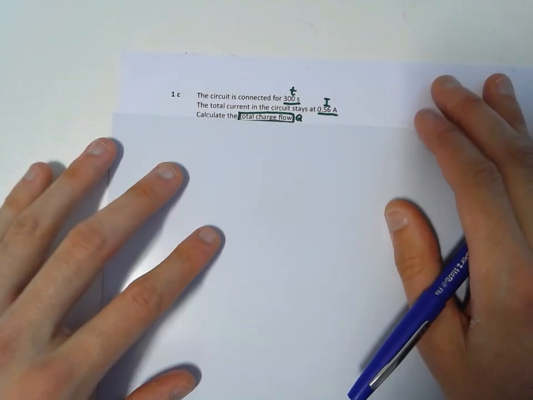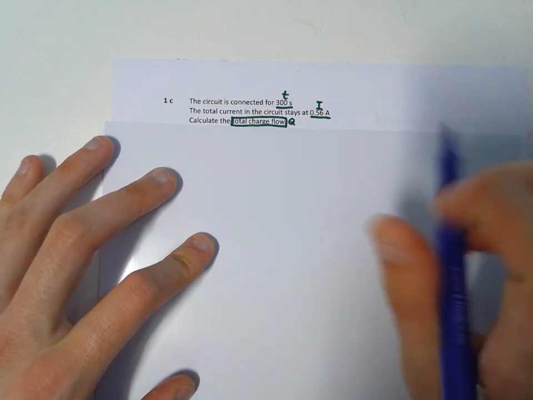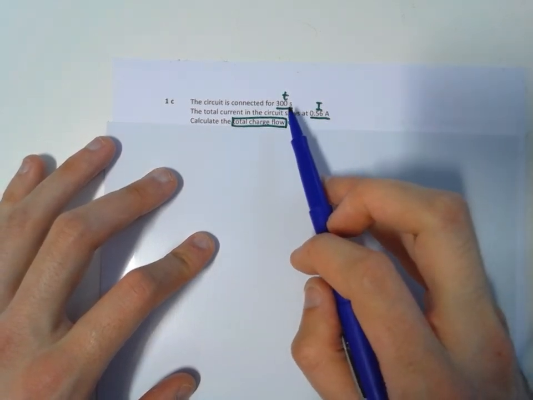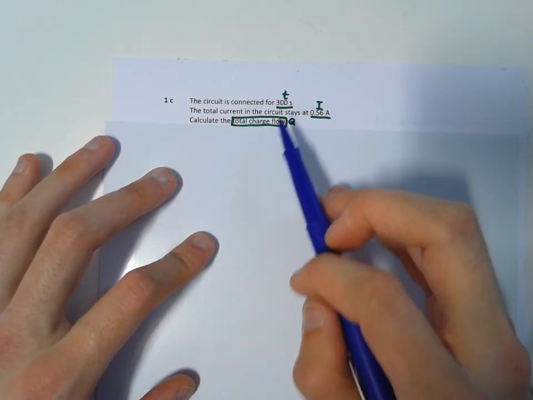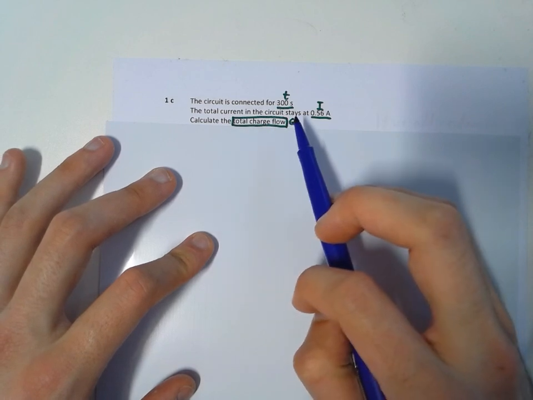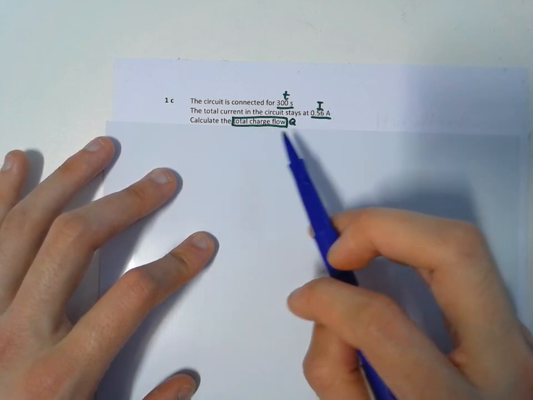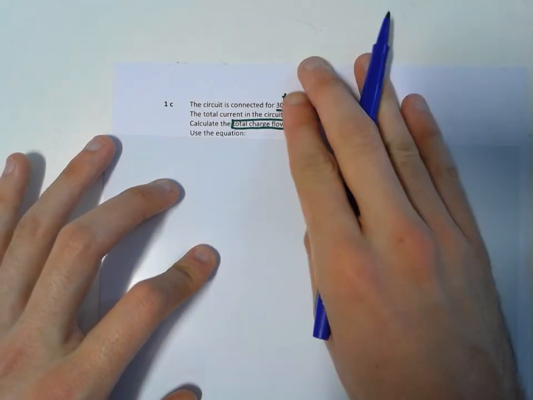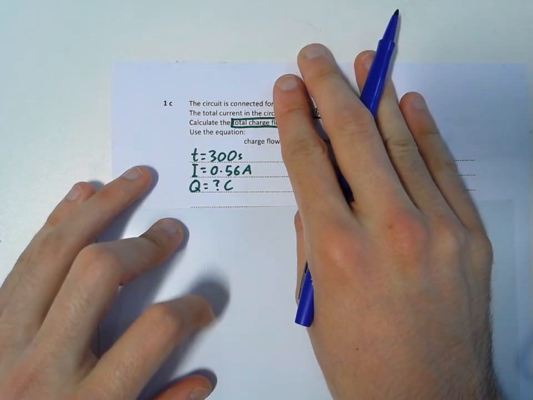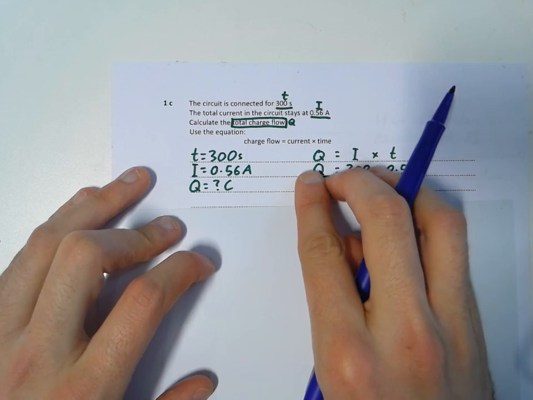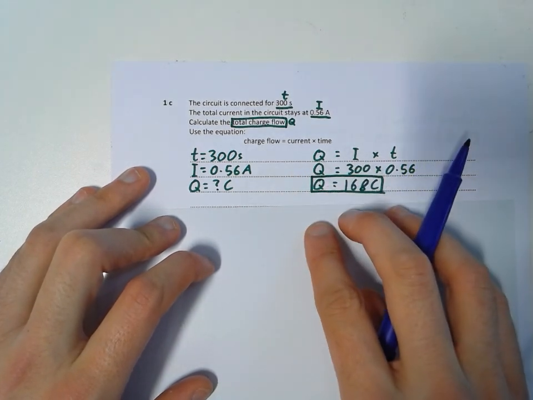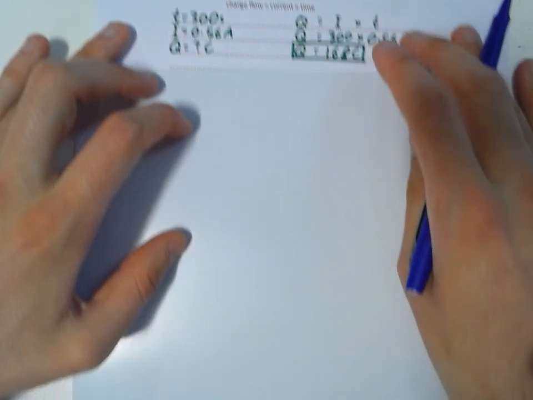Okay, next question is a calculation question. 1C, the circuit is connected for 300 seconds. I've bugged my question, underlined it, put a T for time. The total current in the circuit stays at 0.56 amps, I for current, calculate charge, capital Q. So they're given the equation here. We're going to list our values, state the equation, substitute in our values, 168 coulombs.